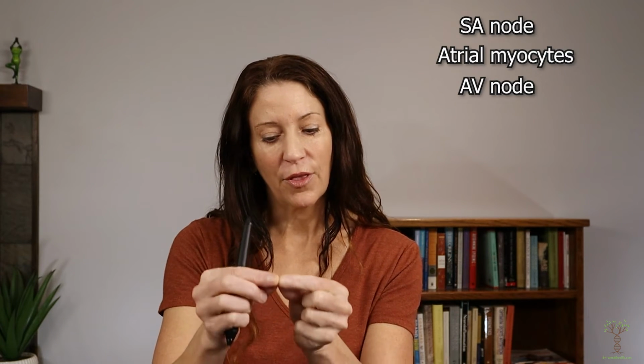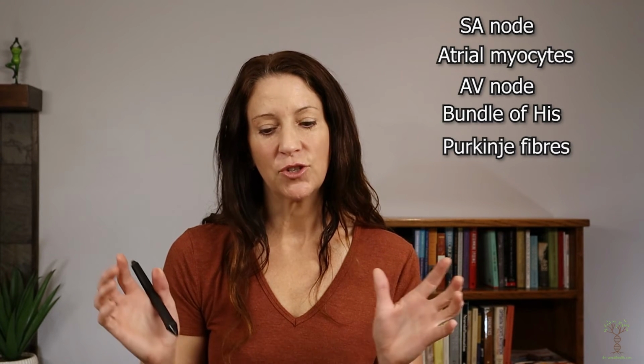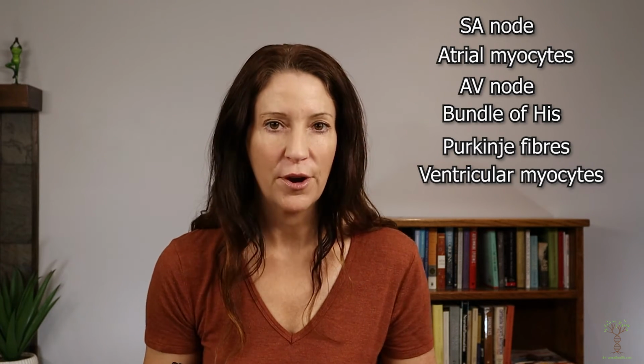So the order of excitable to conducting cells is from the SA node to the atria, to the AV node, then to the bundle of His, to the Purkinje fibers, and then to the ventricle myocardial cells.